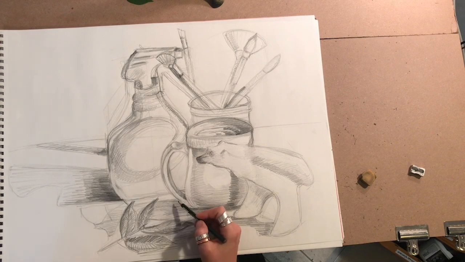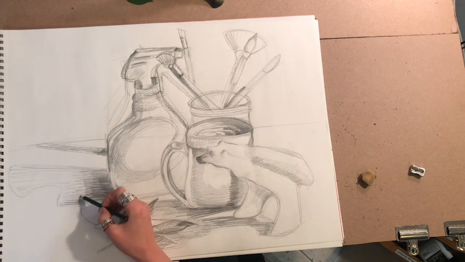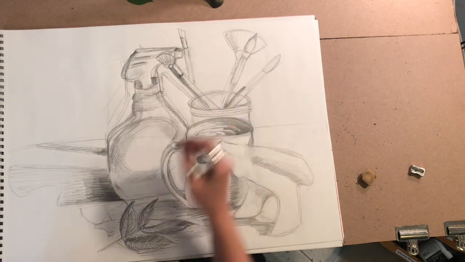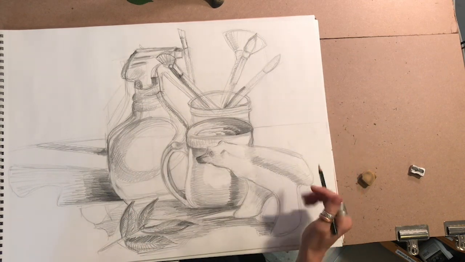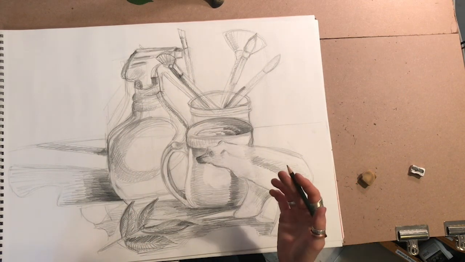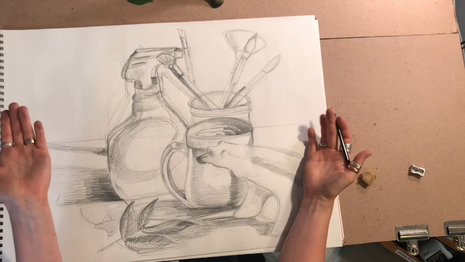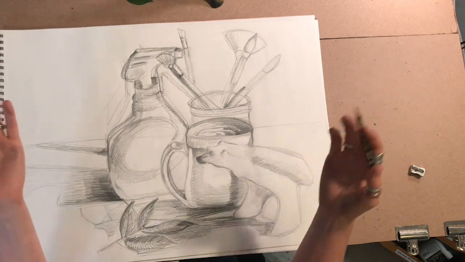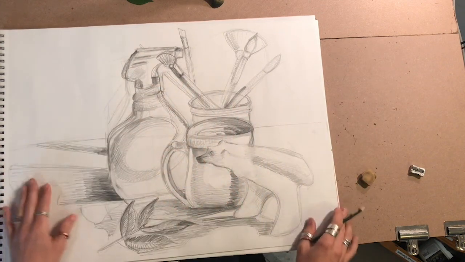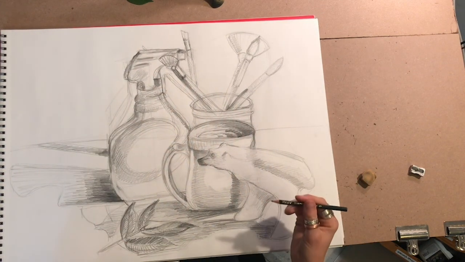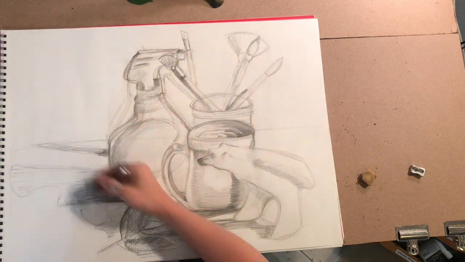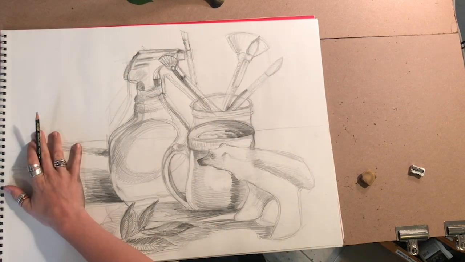So the other thing too is as we work, you'll notice I was working back and forth to try and balance my drawing. So it's sort of like a set of scales, right? If we add something to one side, we don't necessarily have to add the same thing to the other side, but we want to have a relationship between all the areas of our drawing so that when someone looks at our drawing, it's interesting all the way around, even if there's some dead space, right?